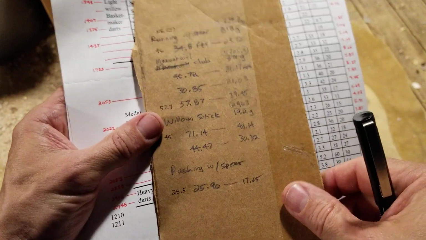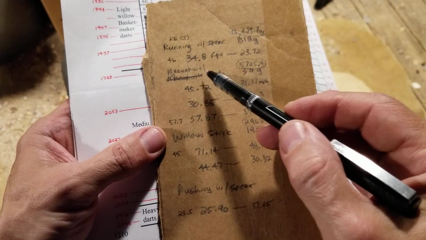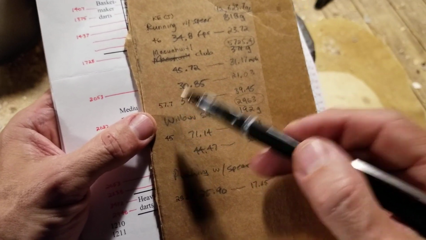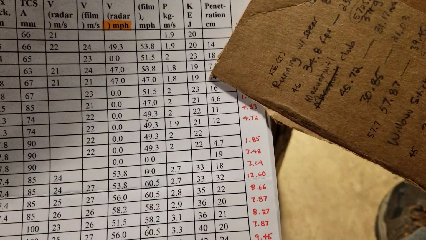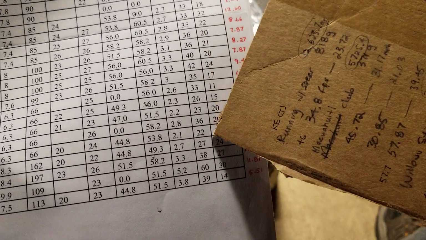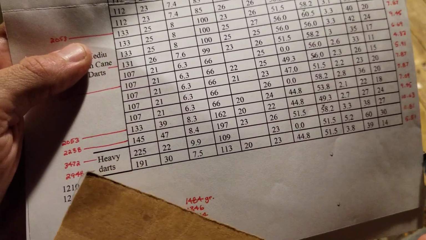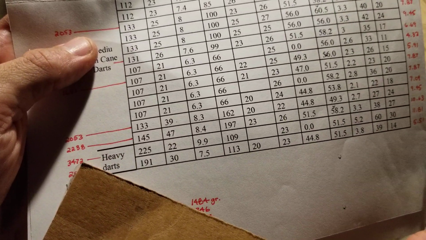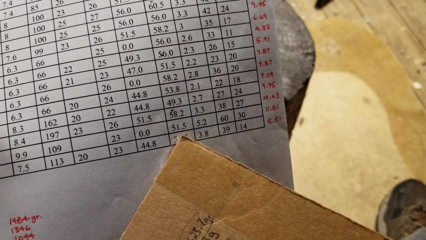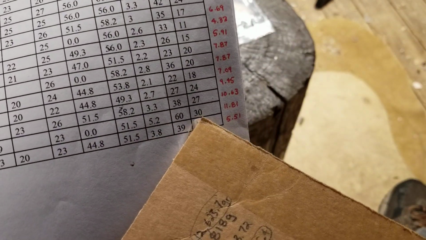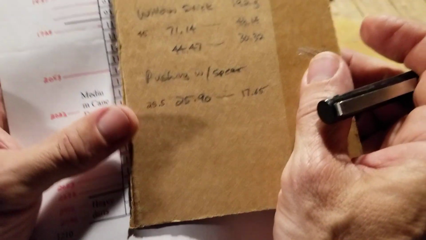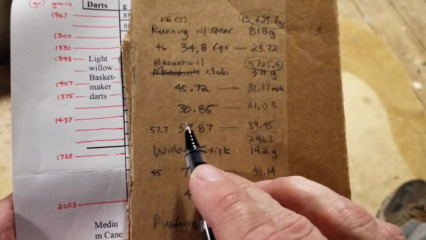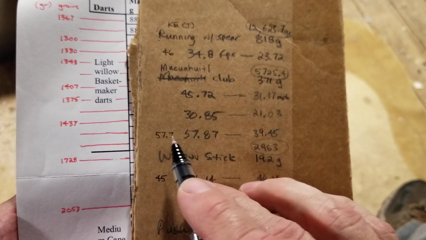One more time here. I got on the Macaweedle style club, I've got 57 joules, which is more than anything on the list, except the 60 joules on the heavy dart, 3472 grains, going at 51 miles an hour. Okay, that's 60 joules. Yep, in kinetic energy. So it's more than the club. But I could swing the club a lot harder than this.